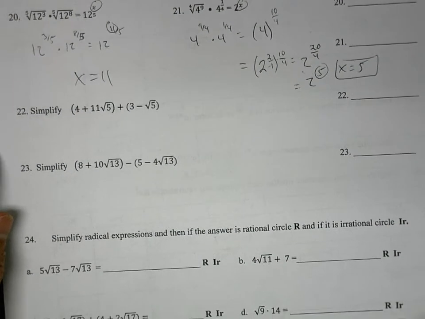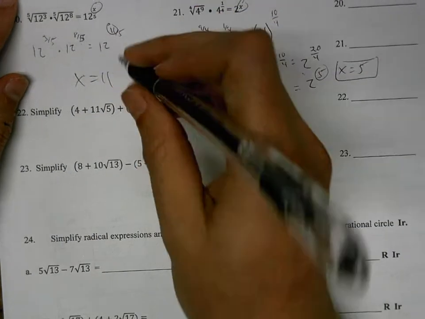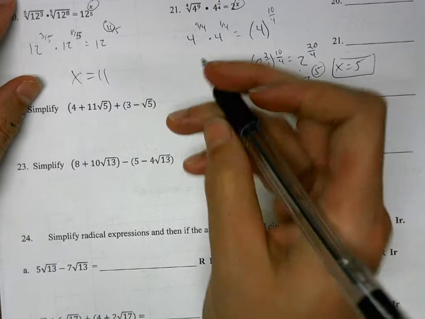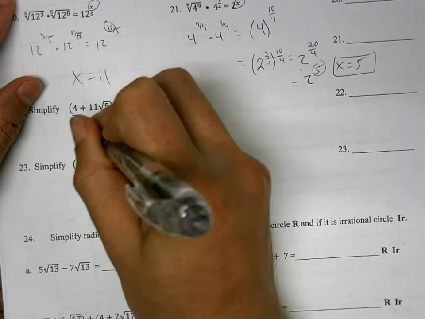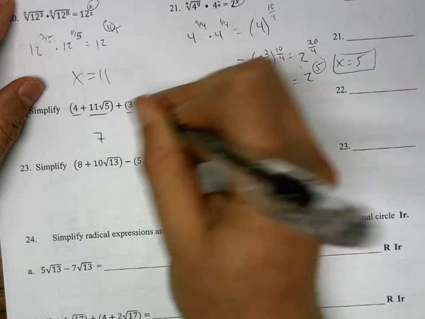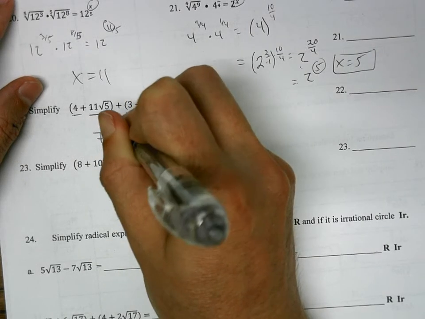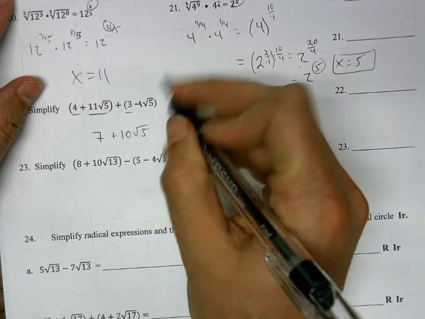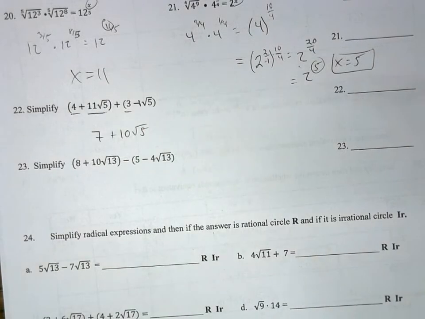For 22, simplify. So since we're adding, we can just drop the parentheses. 4 plus 3 is 7. 11 root 5 minus 1 root 5 is equal to positive 10 root 5. Remember, in front of the root, there's always a 1 that you can't see.